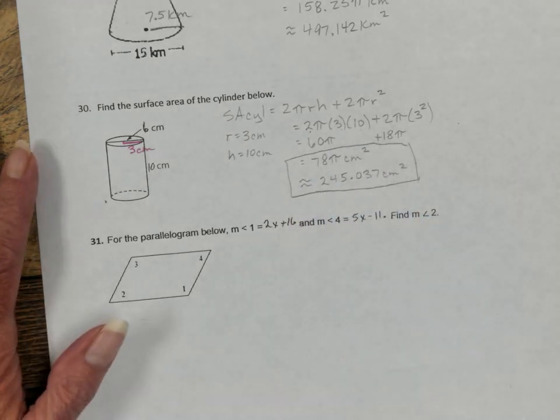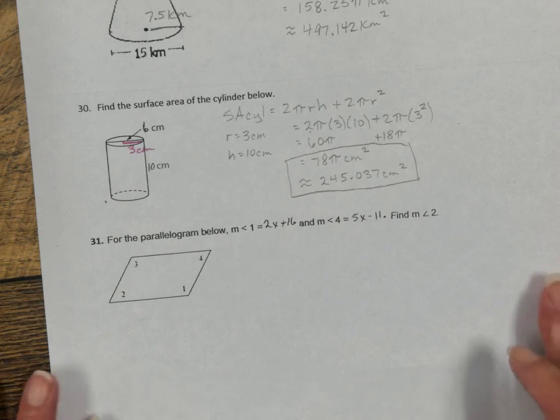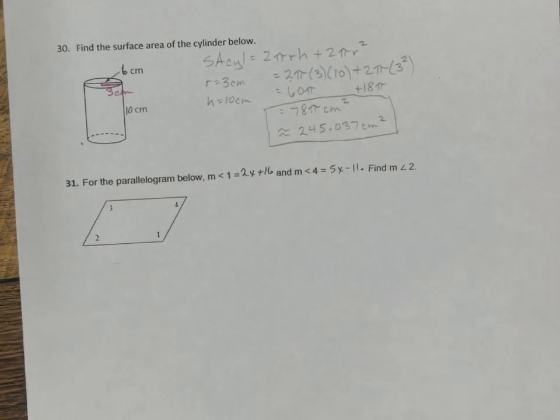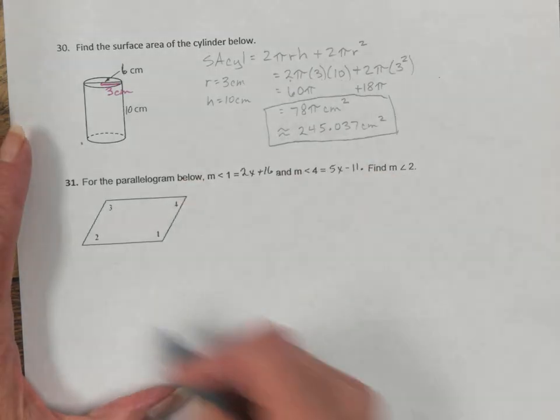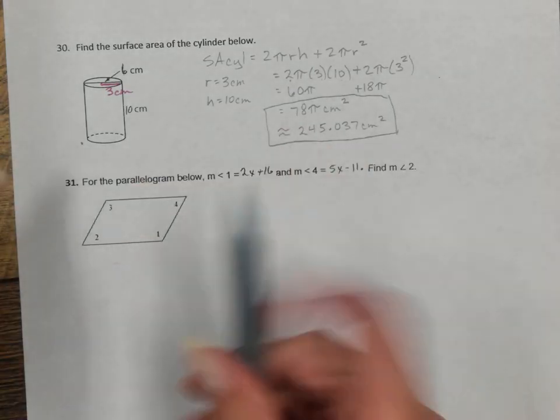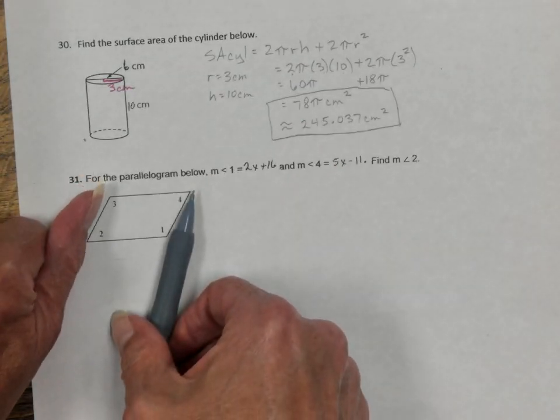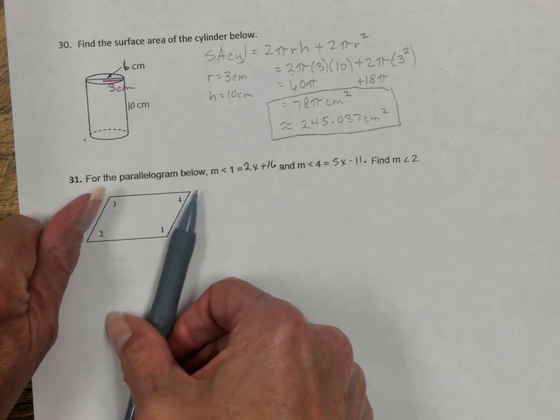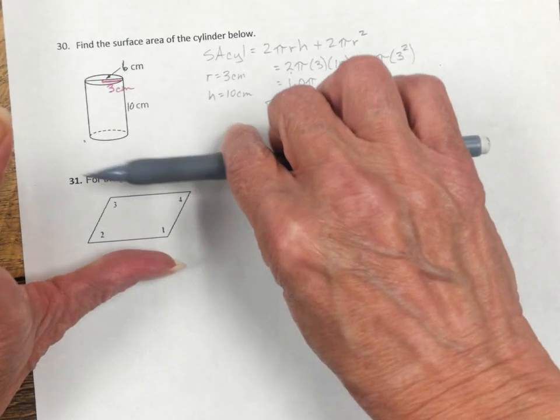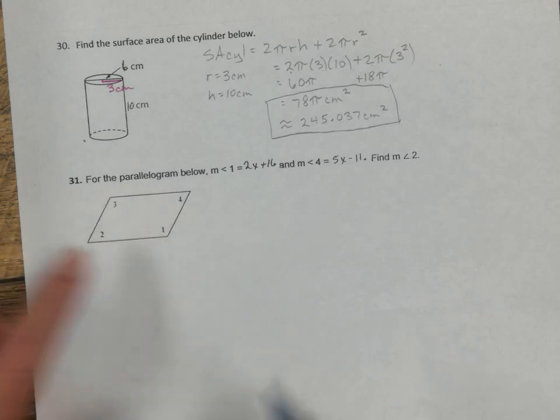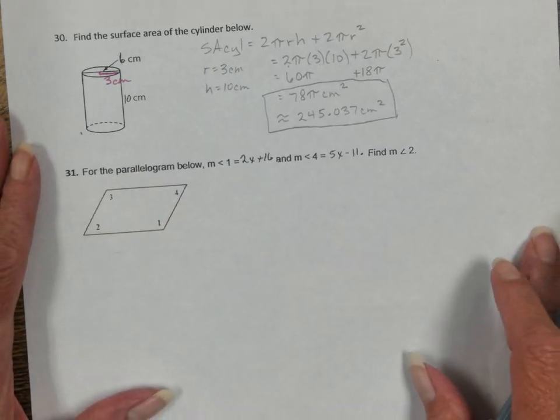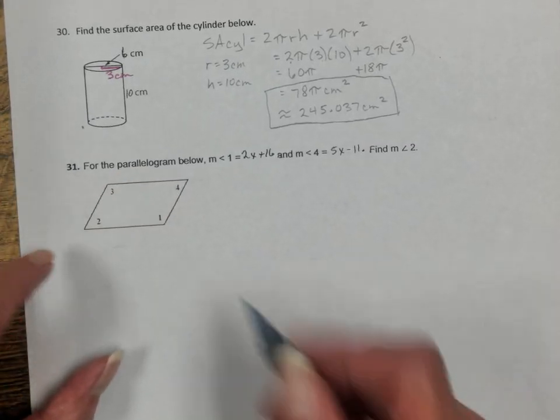Okay. You ready for the last one? Are you ready for the last one? Okay. Now, this one is about parallelograms, got to remember a few things. Parallelograms, we already looked at how the opposite sides are parallel and congruent, but we didn't really touch on remembering about the angle rules.